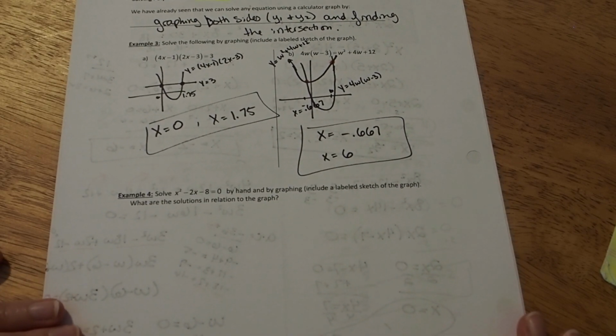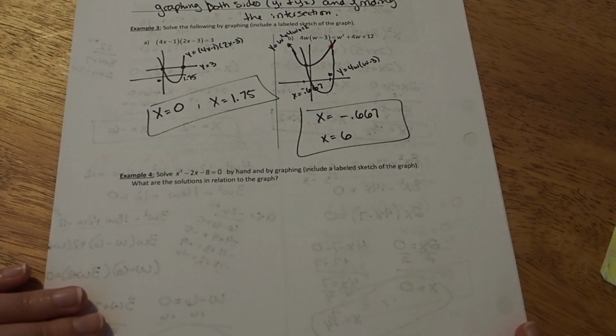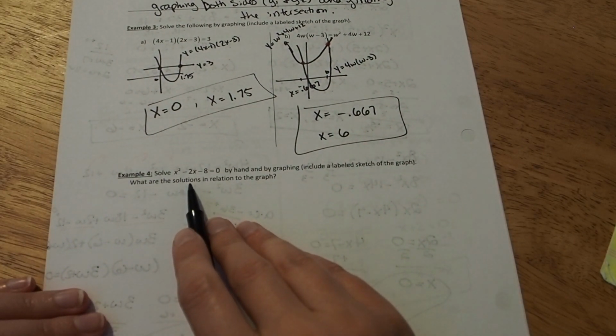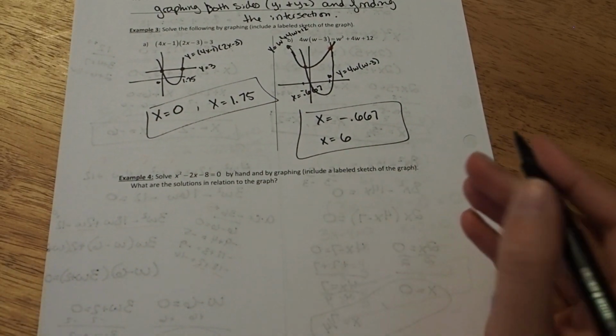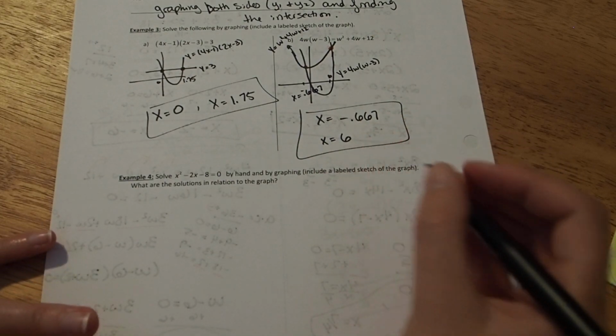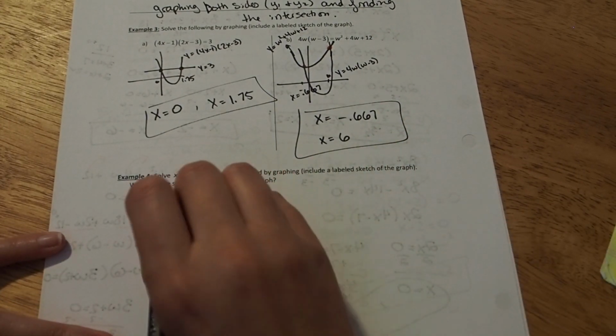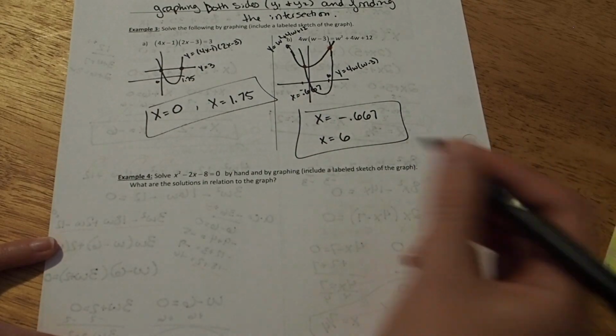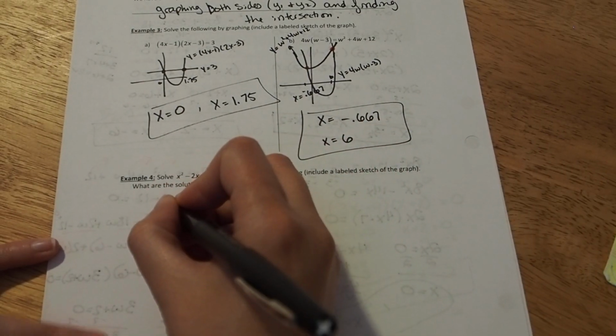Okay. A few more. Example 4. Solve the equation by hand and by graphing, including a sketch. What are the solutions in relation to the graph? Okay, so first of all, by hand, I'm just going to factor. It's already equal to 0, so that's pretty cool. So I just want to factor.